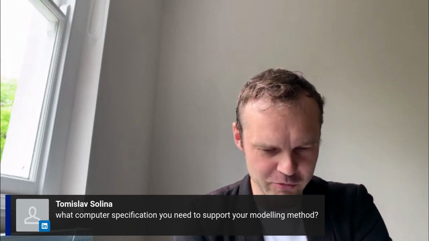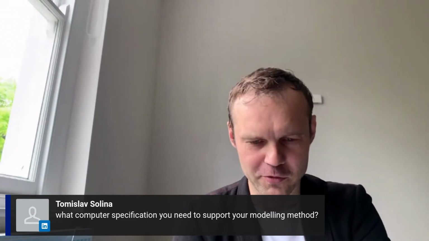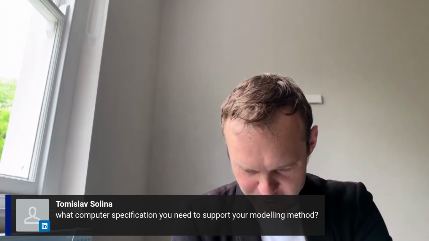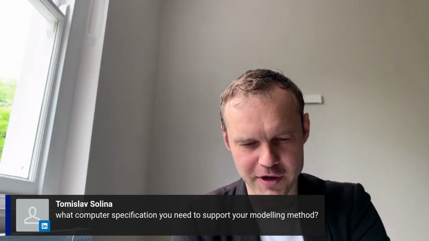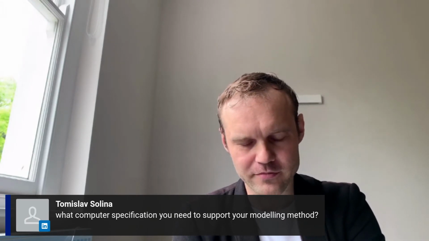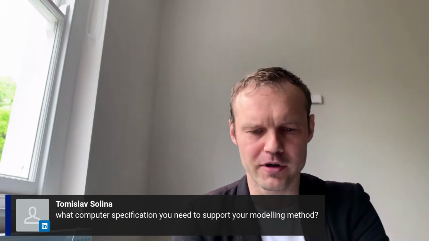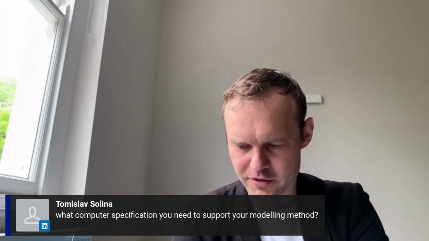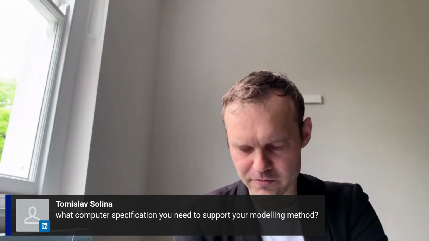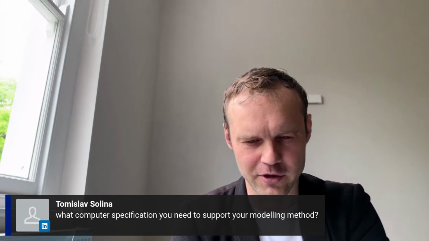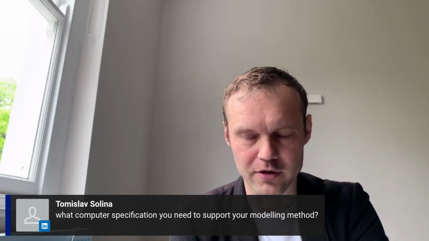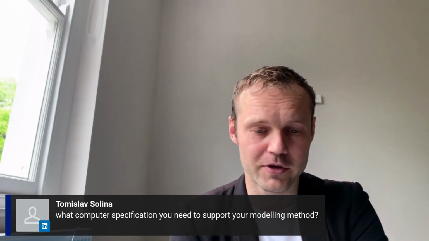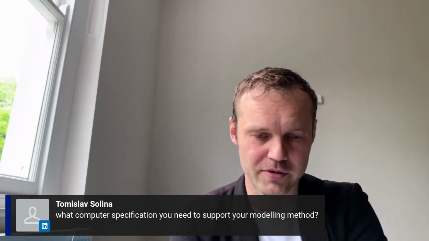But when it comes to, if you use CATIA Imagine and Shape and you have very complex modeling, the more powerful you can get is the better. But I myself use just 16 gigabyte RAM, and it's been enough. But I don't do much visualization. I just build the model, complex model. So I can get away with not that powerful machine.